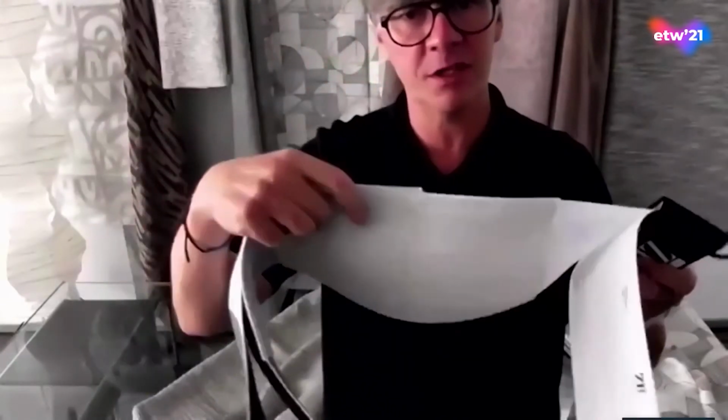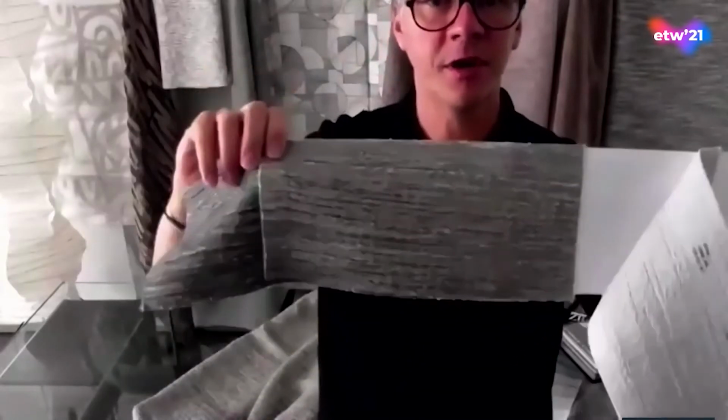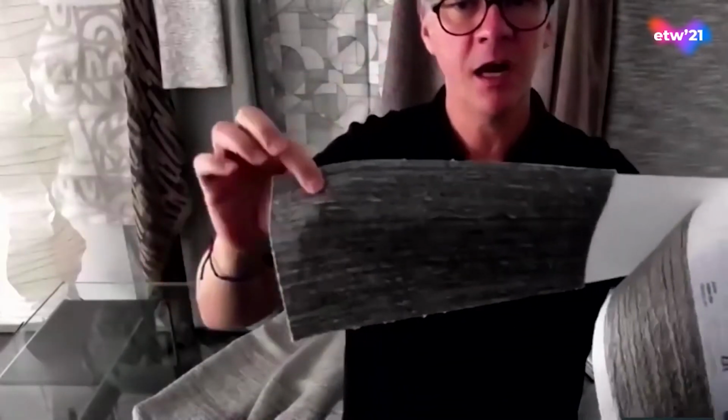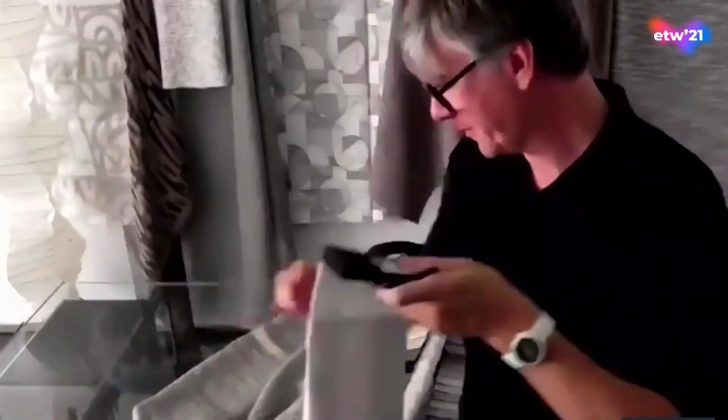These are the colors. Of course, we have also light colors, silver, the color we have seen here, and the even darker chocolate brown, which is also very elegant.